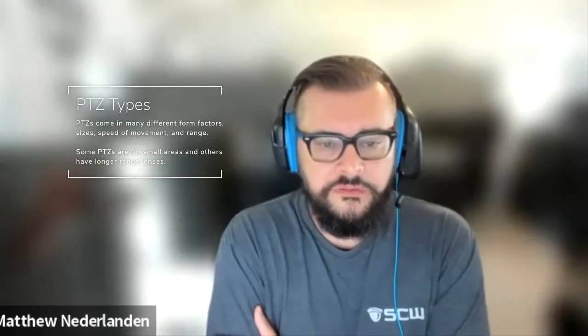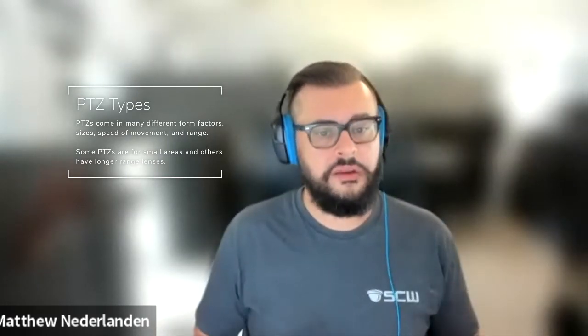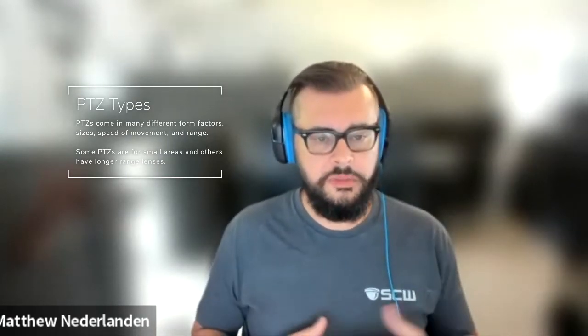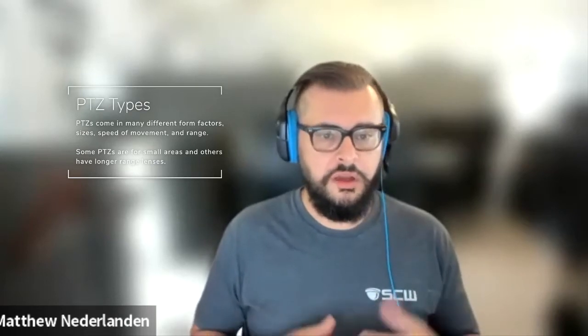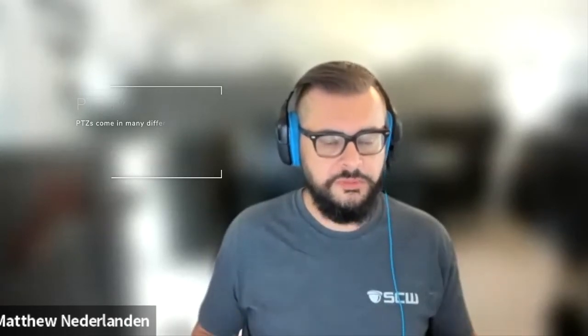And then you have models that have an extreme amount of zoom. A PTZ is generally going to be your most long range camera for the long range PTZs. And obviously, when you're talking about something that's very far away, it can be important to be able to move it left and right. So something like a varifocal camera, which also allows you to zoom in, that's great for a use case like a gate.